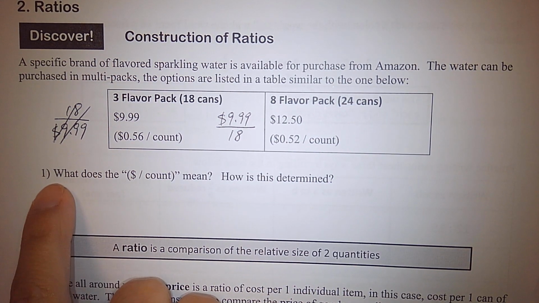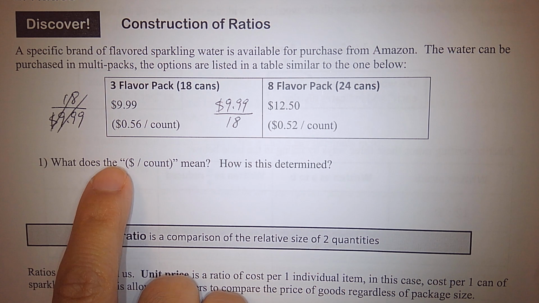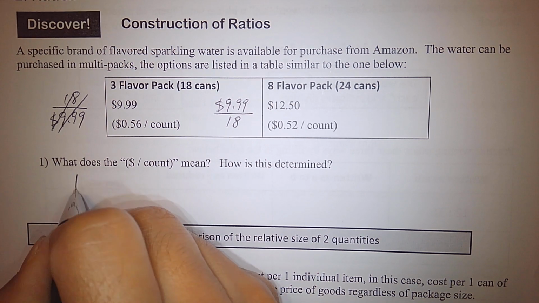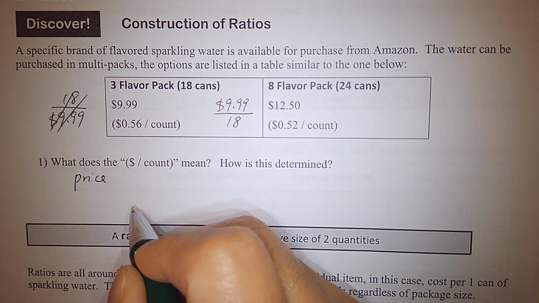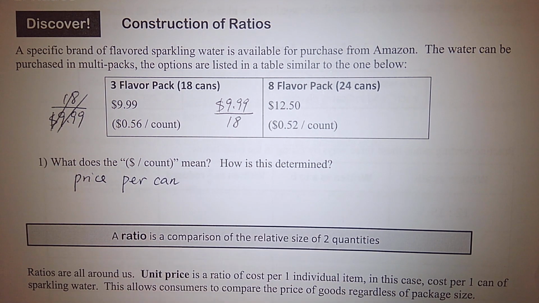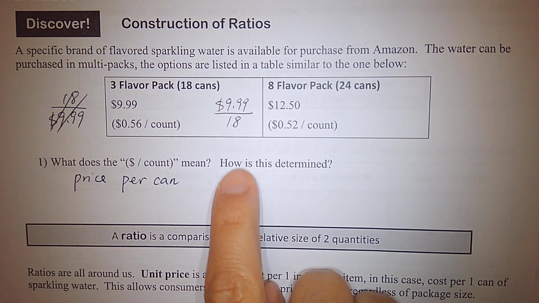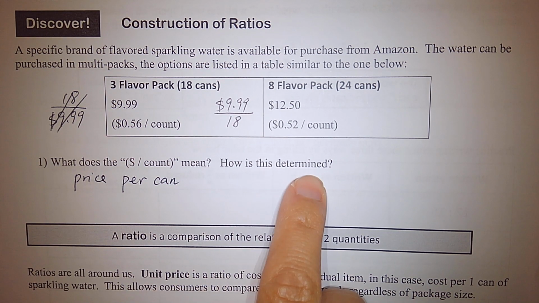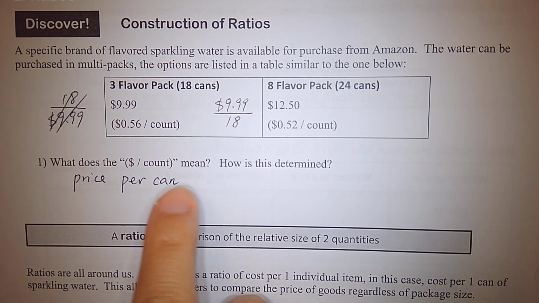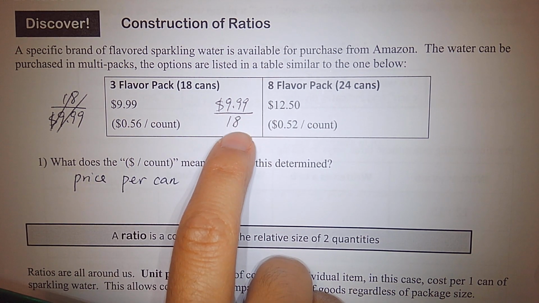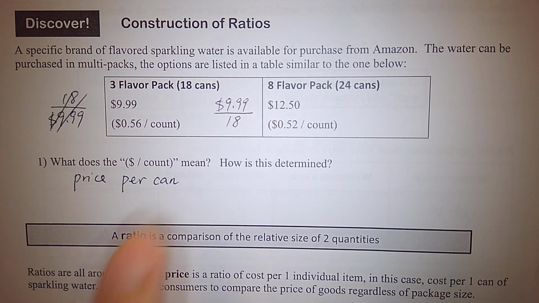Okay, now our first question. What does the dollar per count mean? What does that mean, guys? It is price per what? Per can. Yes, it's price per can. How is this determined? How is this computed, guys? Computed by what? The total price divided by the number of what? Cans, okay?